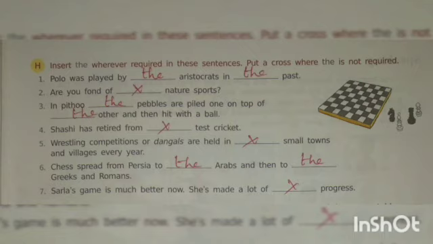Are you fond of dash nature sports? Here it is not specifying anything, right? It is just asking you, are you fond of nature sports? So just put a cross mark there, okay? The is not required in this sentence. Now look at the third one.